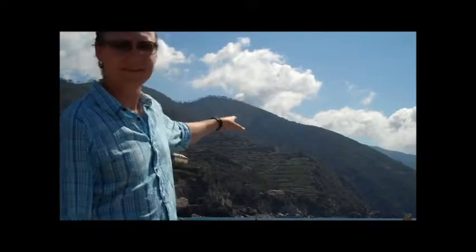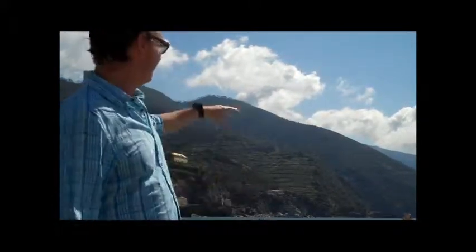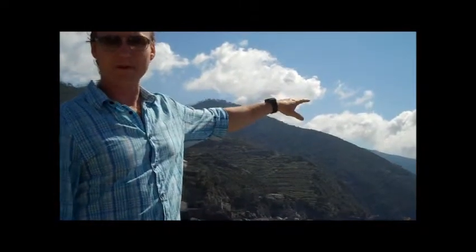Behind me you can see the remote villages of the Cinque Terre, which literally translated means the five lands, or the five villages that make up the Cinque Terre. And as you can see, there are steep and rugged cliffs behind them falling into the sea. For centuries, from the Italians to the Greeks, people have escaped to these villages to escape persecution because they are so remote. You literally can't get to them and enjoy the natural beauty that exists here.